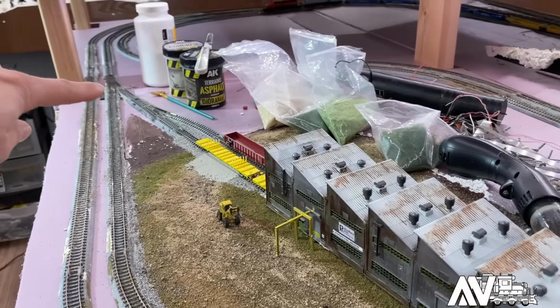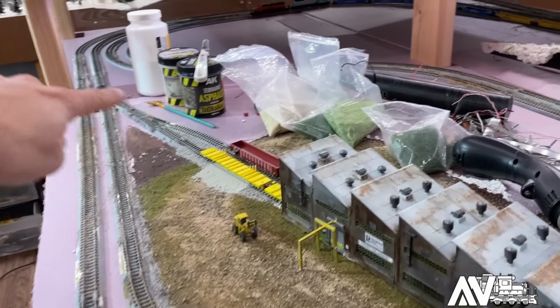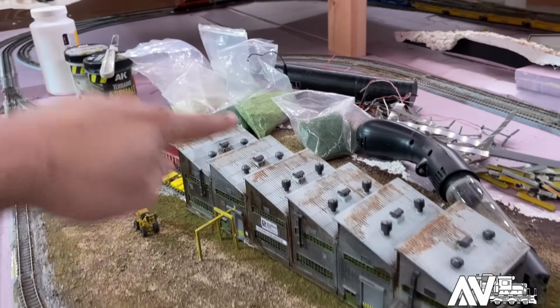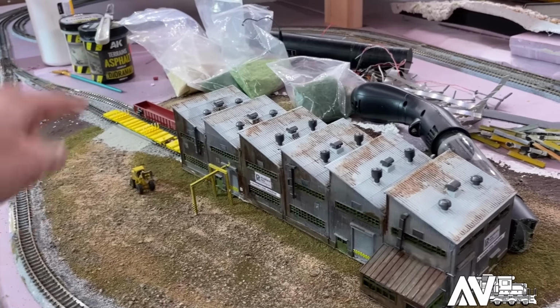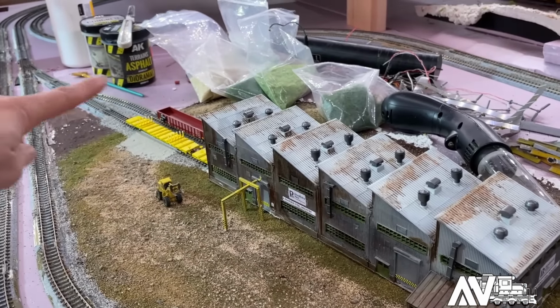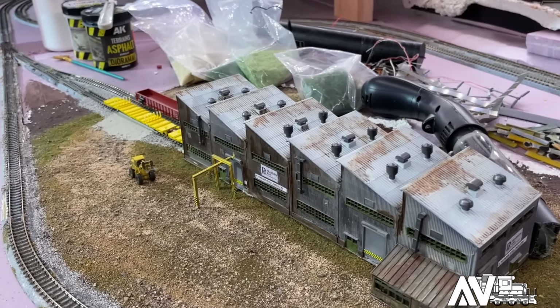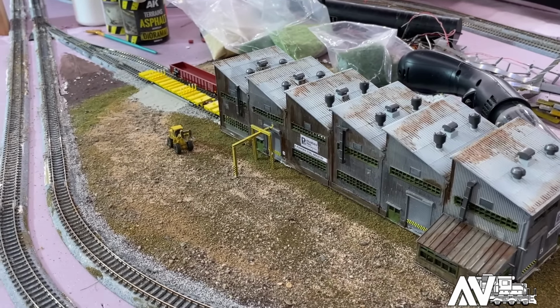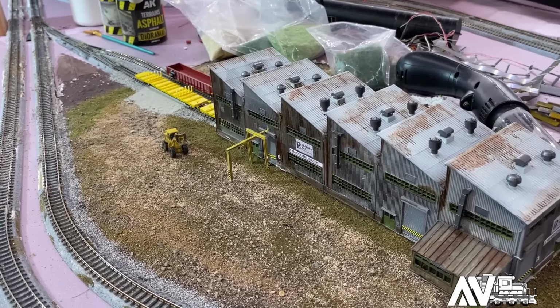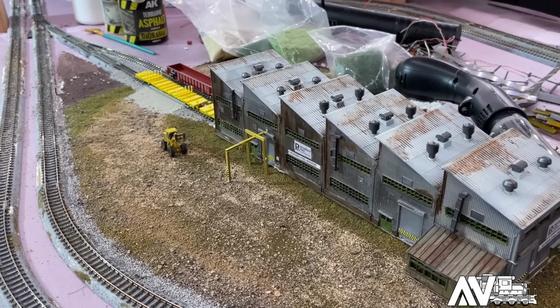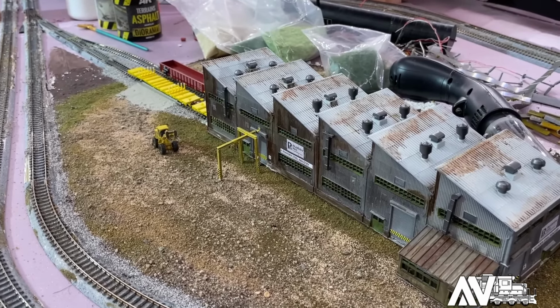Now I had an industry, and if you recall, this track kind of curved around that way. Well, the building's straight. So I came in here before I put the scenery in and I straightened it. So it developed. I didn't have it planned. Loose idea, but the execution doesn't come until I get to it. You can do the same thing.